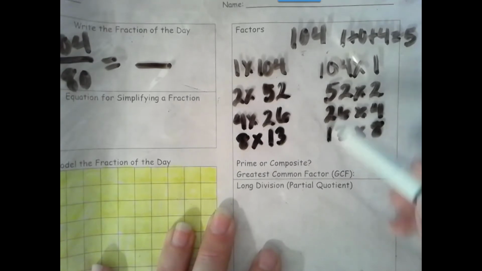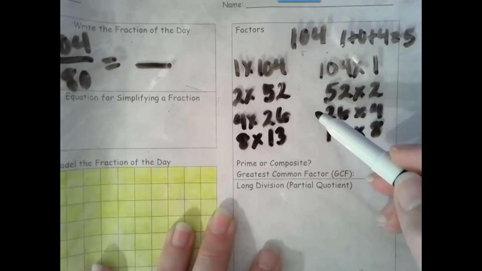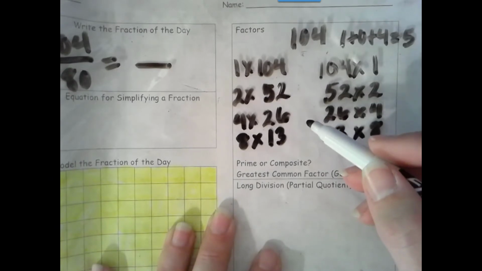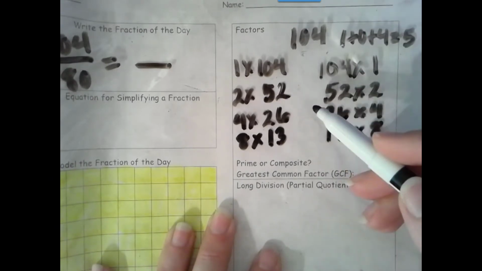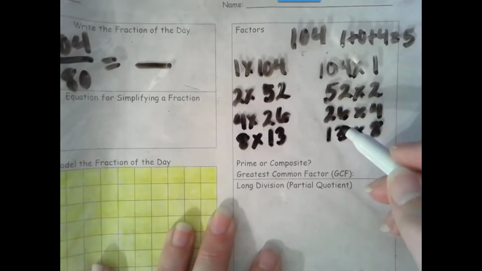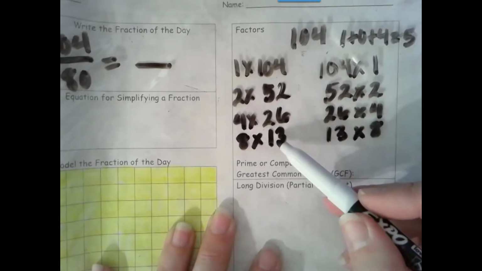We try 10. The rule for 10 is that it ends in a 0. It ends in a 4, so 10 is not a factor. We try 11. 11 times 9 is 99, and then 110. 104 is not in that list, so that means that 11 is not a factor. Let's see. 12 times 5 is 60, 72, 84, 96, 108. 104 is not in that list, so 12 is not a factor. And we get to 13, we're done.